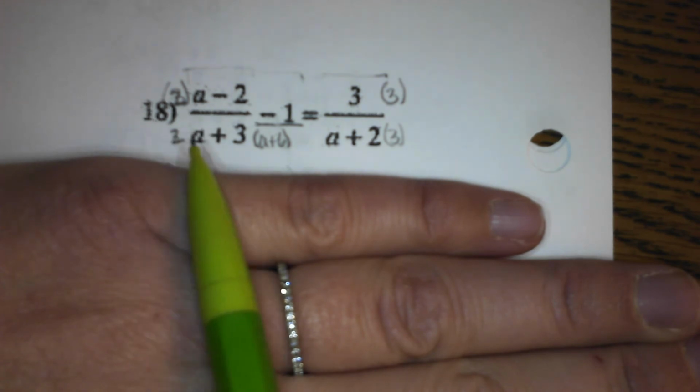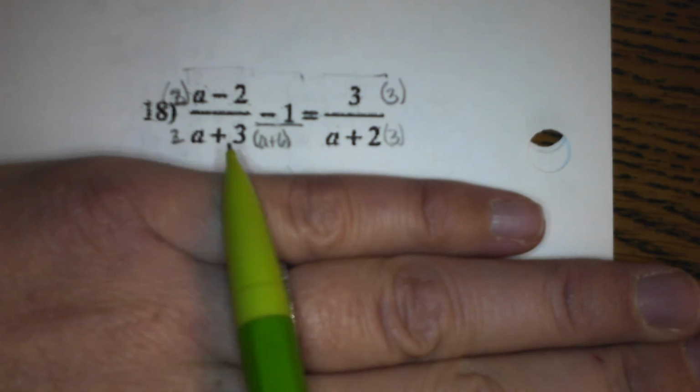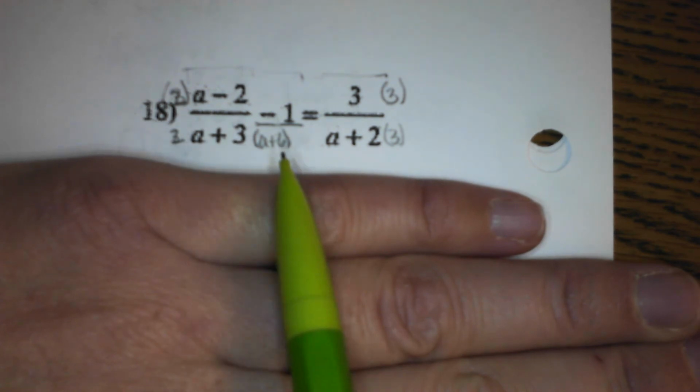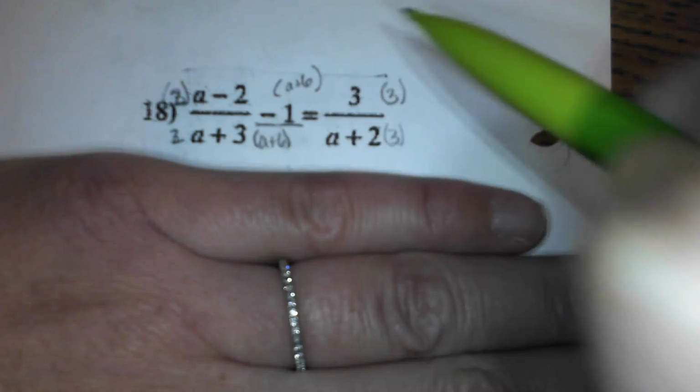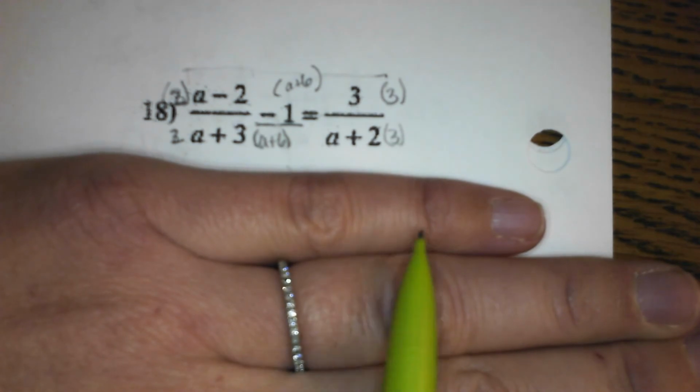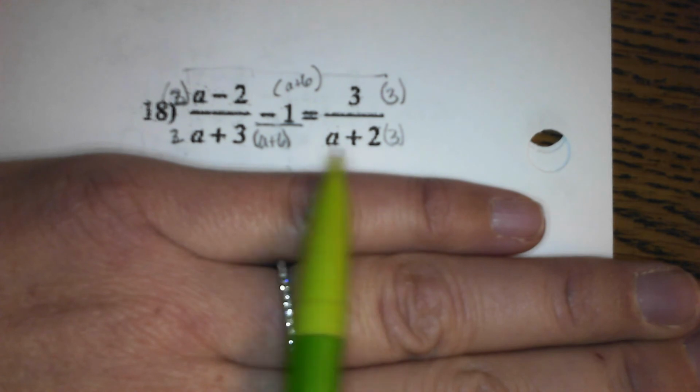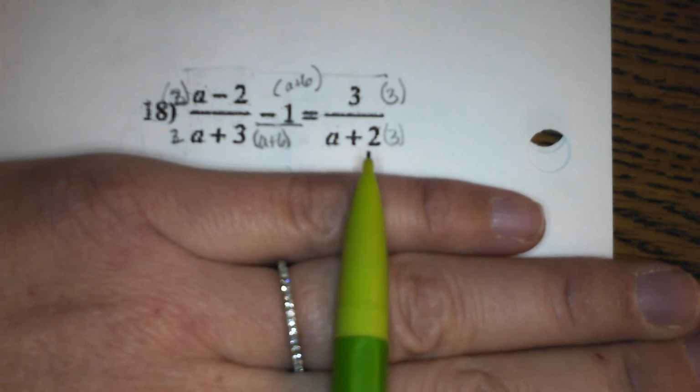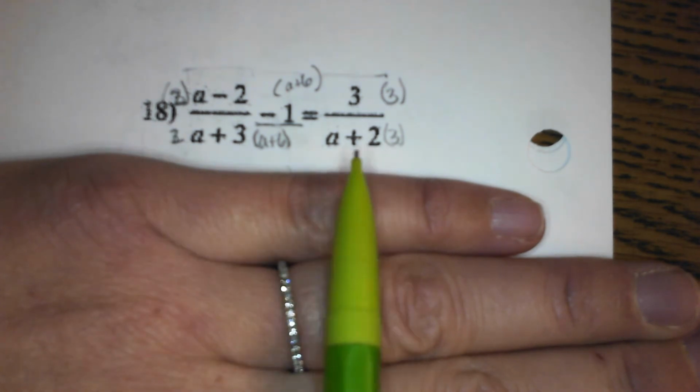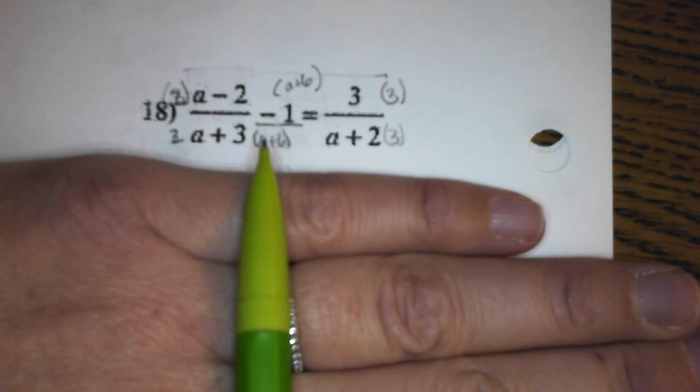If you give this a 2, what does this denominator become? 2a plus 6. You gave this one an a plus 6, and it doesn't look like you gave the top an a plus 6, but maybe you did without showing it. And you gave this one a 3, and what did this one become? So this one's a 2a plus 6, and this one's a 3a plus 6, and this one's an a plus 6. So they're not the same at all.